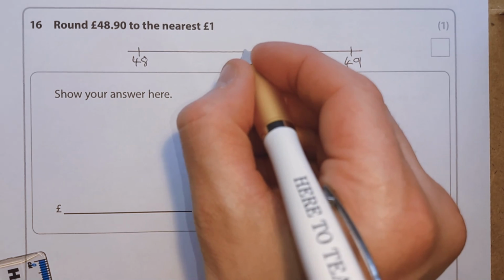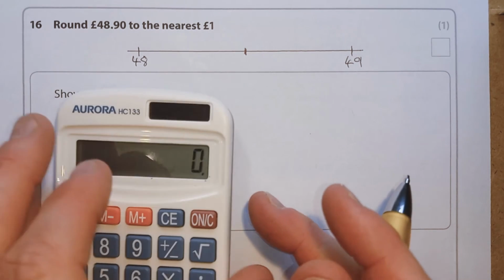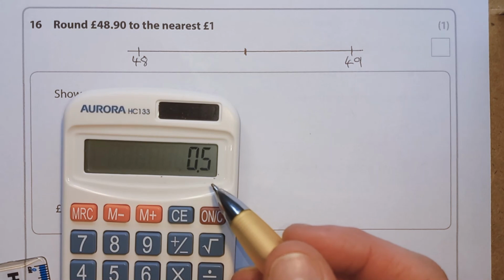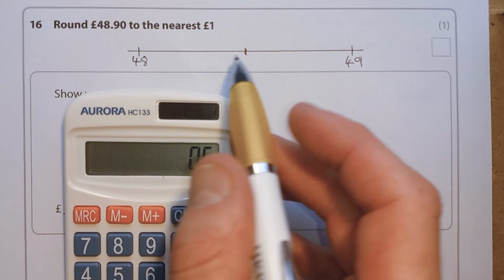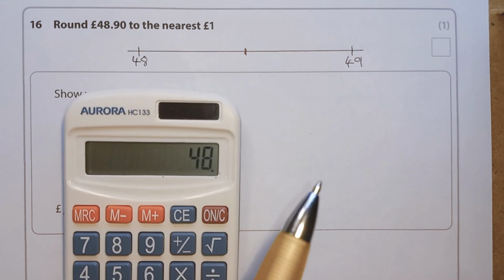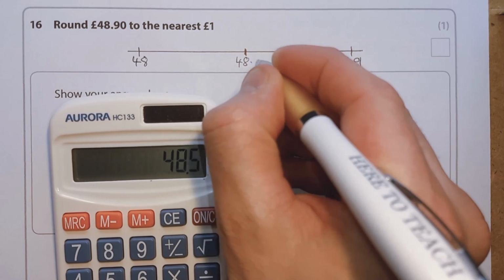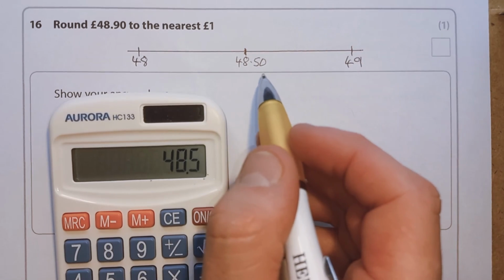So we can think, where's the halfway going to be? Well, you just remember a half, a half is 1 divided by 2, is 0.5 as a decimal. So halfway here is going to be 48 plus 0.5, which is 48.5, or £48.50 if we want to show it as money.